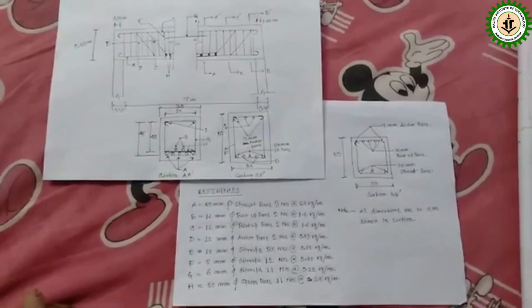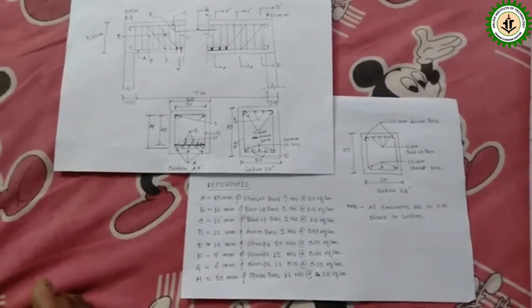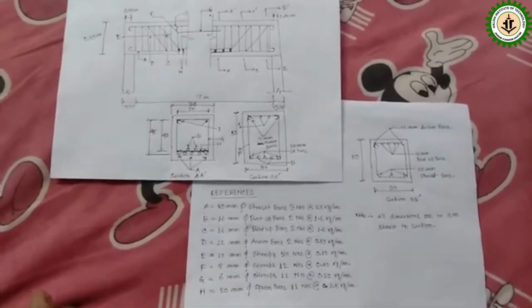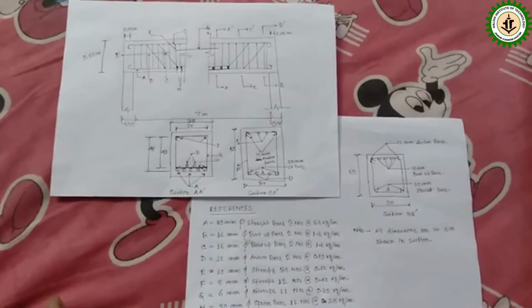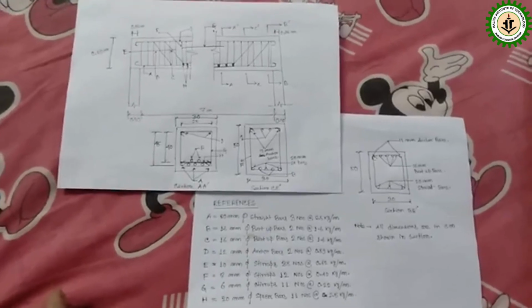That is the problem. So for item number 1, you only have to calculate the volume. Item number 1: we have to determine the quantities of reinforced concrete. The ratio is 1:2:4. So for this item number 1, we only have to calculate the volume of the beam. That is very easy. We will do it briefly after some time.